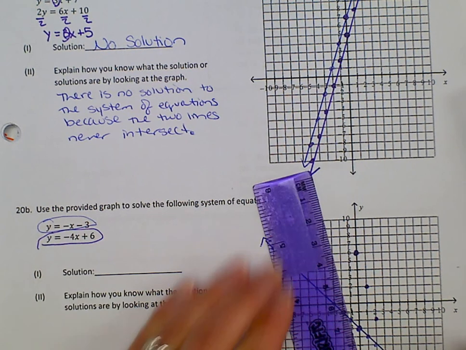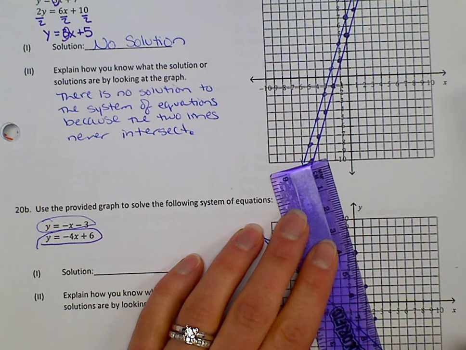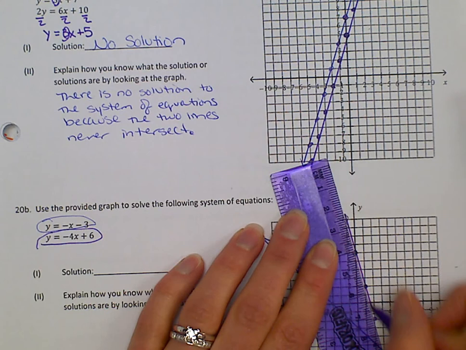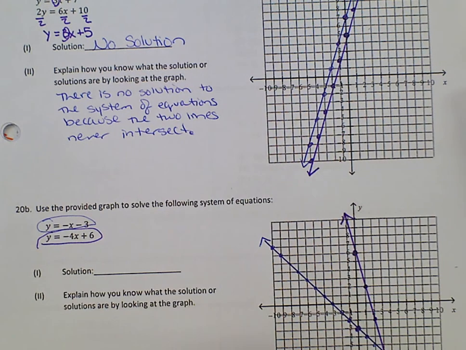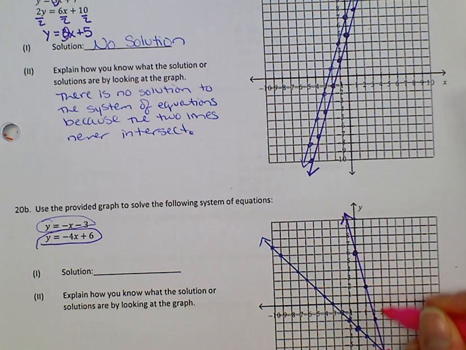So my line is here, and our solution is where the two lines intersect. It is right over here at 3, -6.